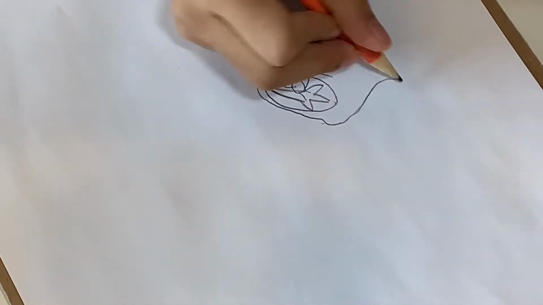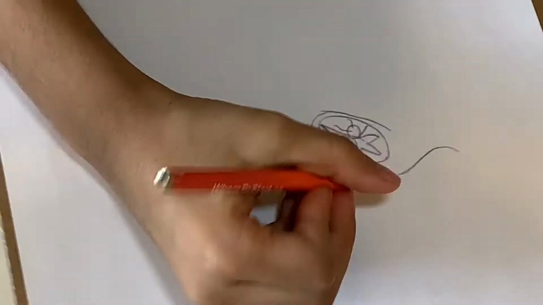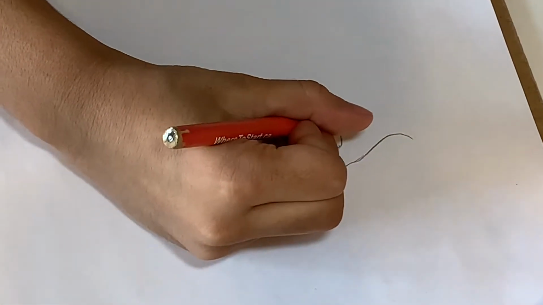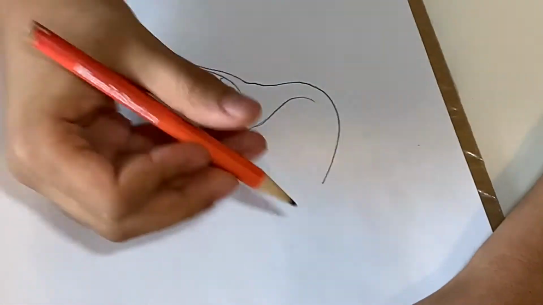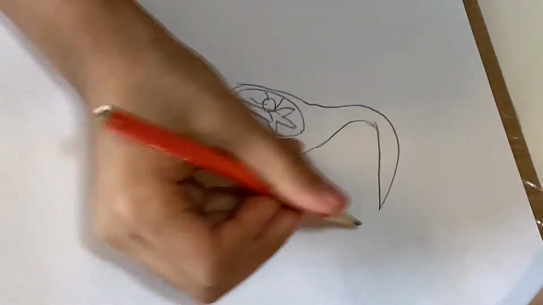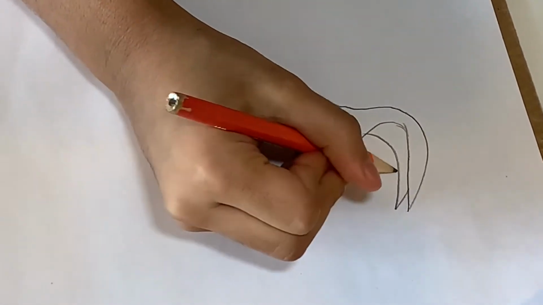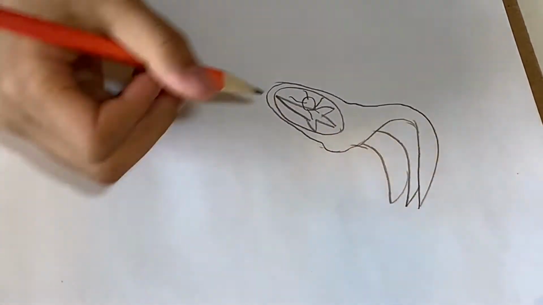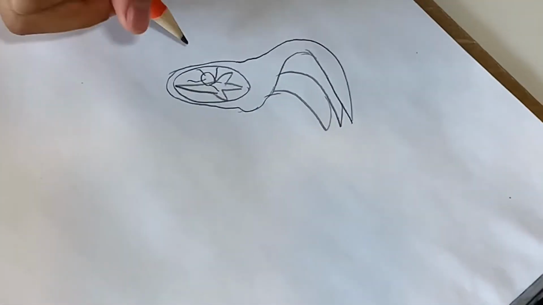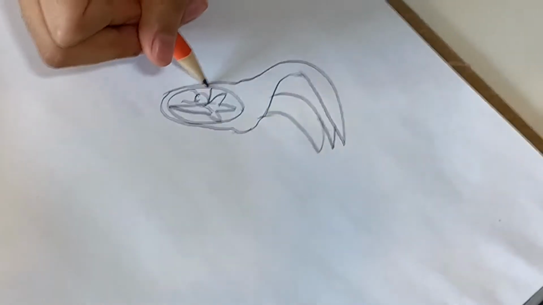And then we could curve this in like that so it still is kind of cool. Then we could put it up and go back in. Then we're going to do that again. And another one. Then we could make his mouth.